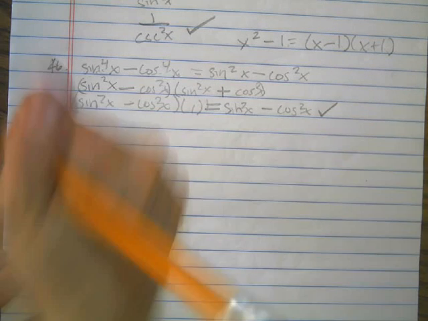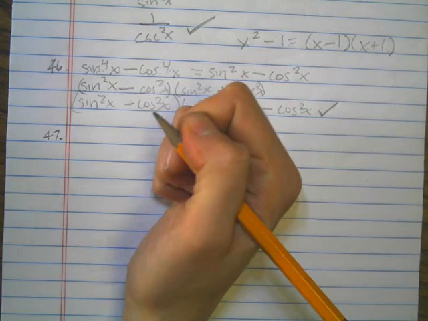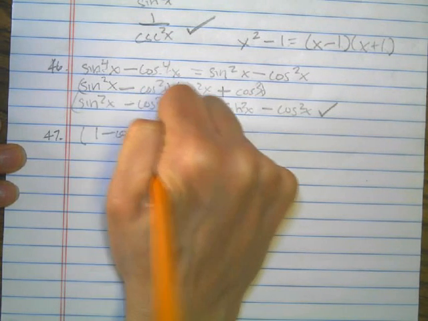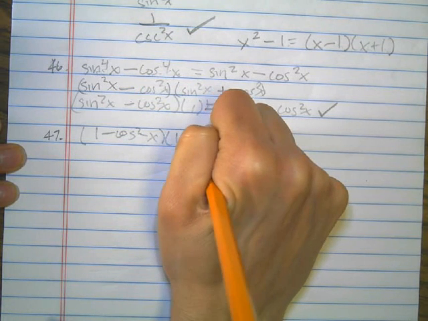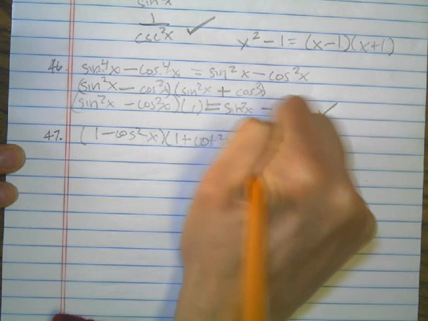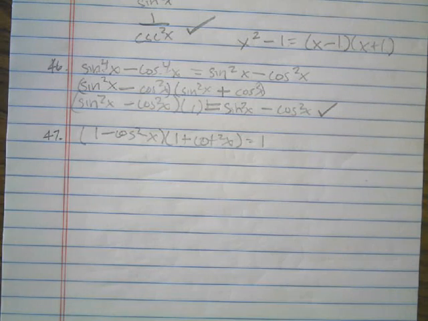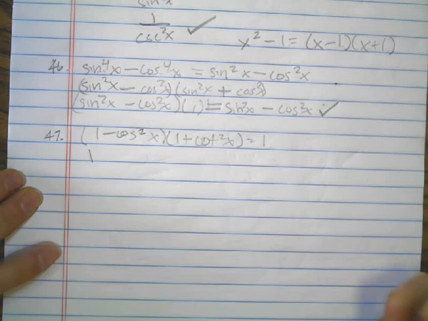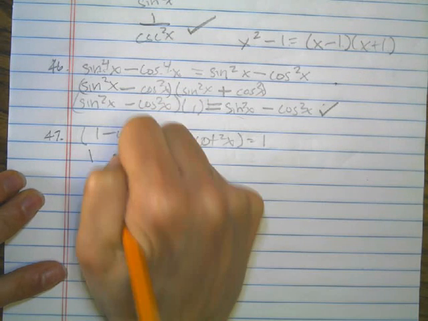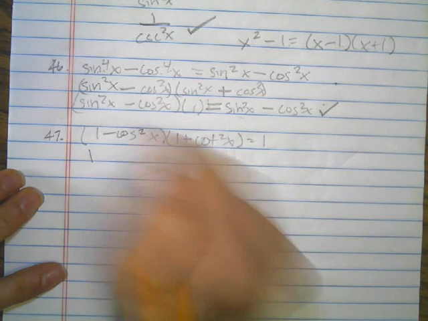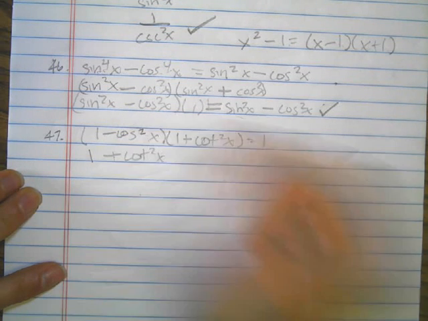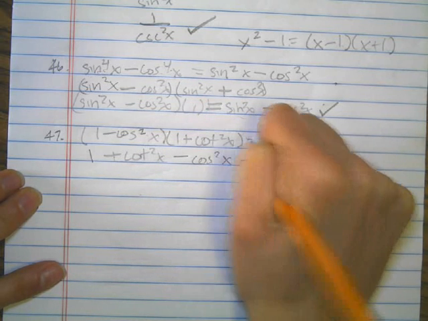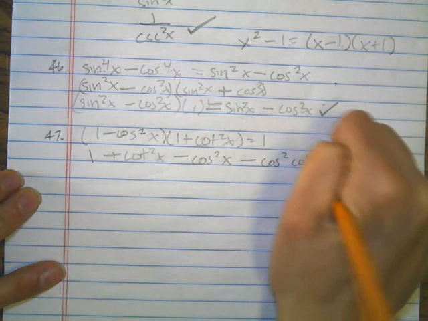So we're going to look at 47. 47 said (1 minus cosine squared x) times (1 plus cotangent squared x) equals 1. So I'm going to FOIL it out. So that's 1. Outer is plus cotangent squared x. Inner is minus cosine squared x. And last is minus cosine squared x cotangent squared x.